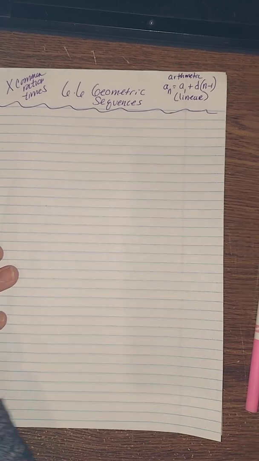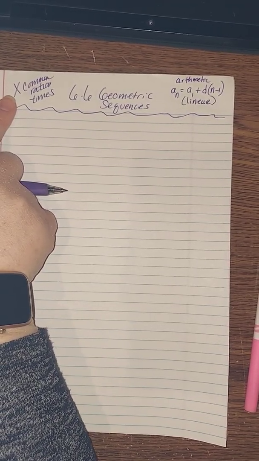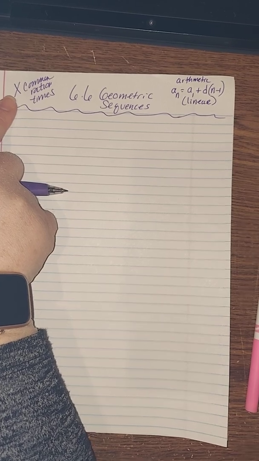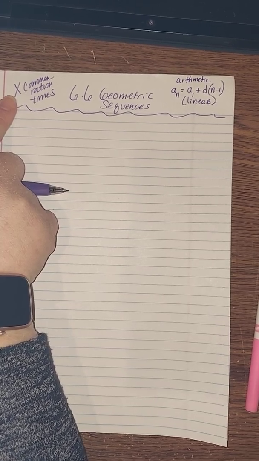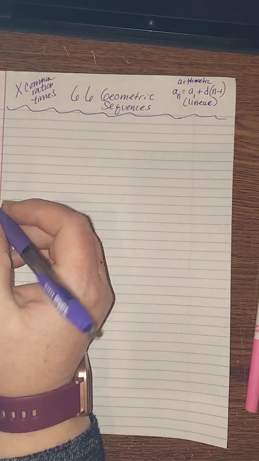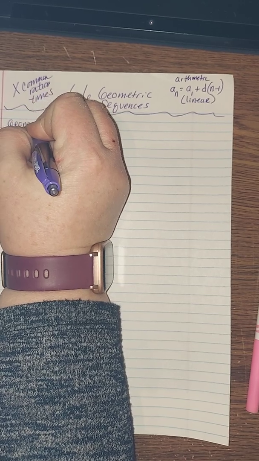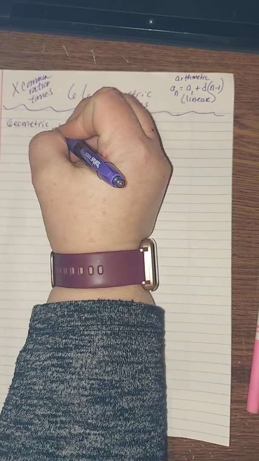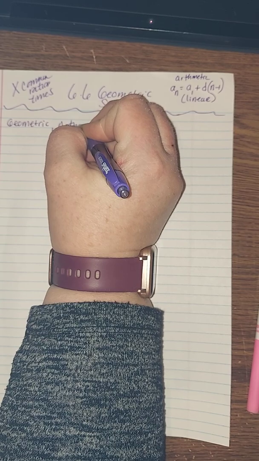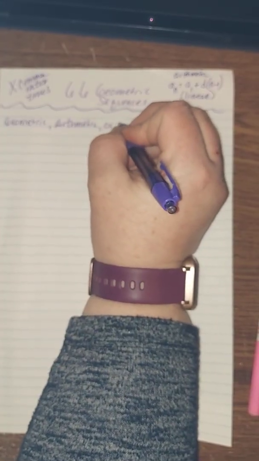Well, why are we doing geometric? Because it's a multiplier. And what have we been doing with exponentials? You're right. We've been multiplying them. So our first identification is deciding whether this is geometric, is it arithmetic, or is it neither?